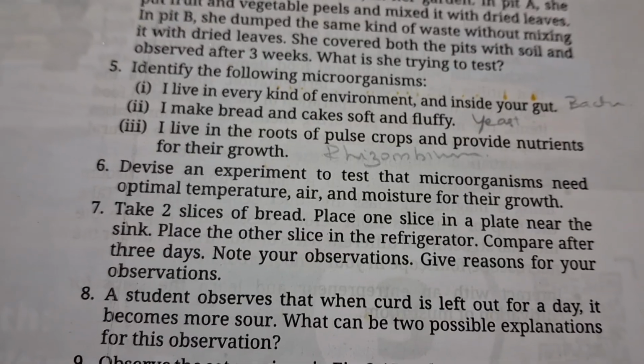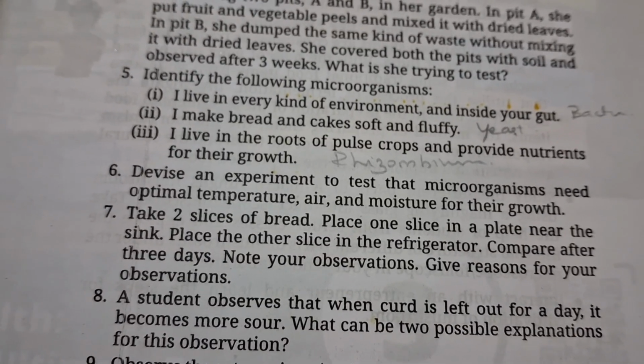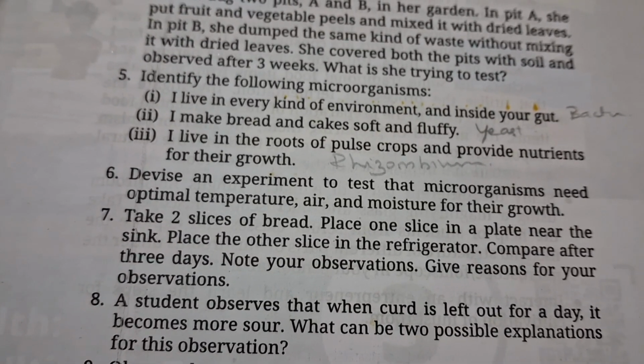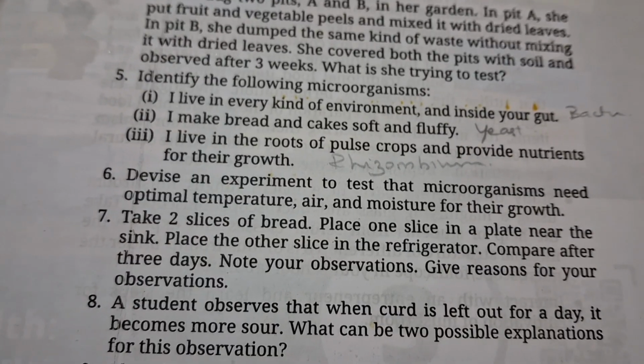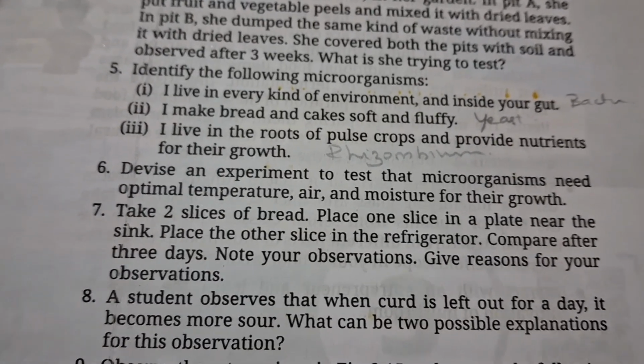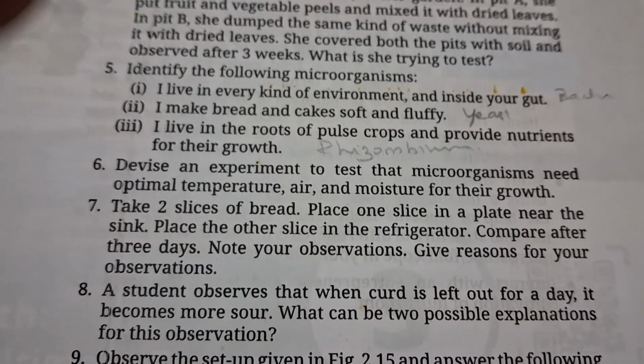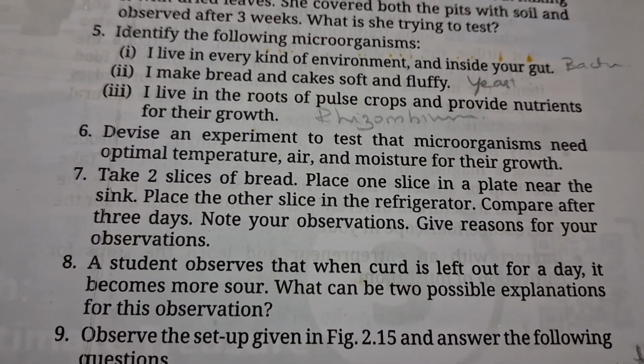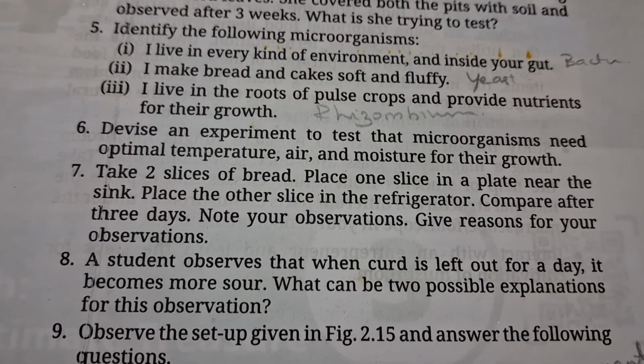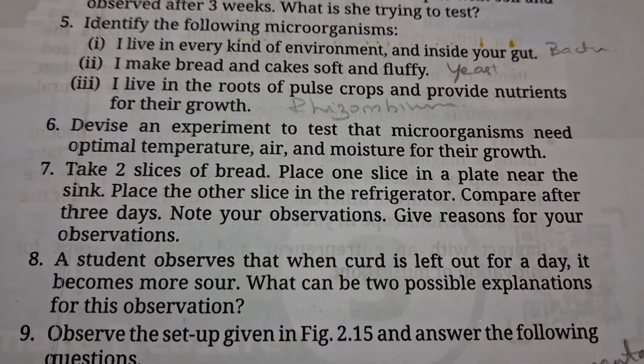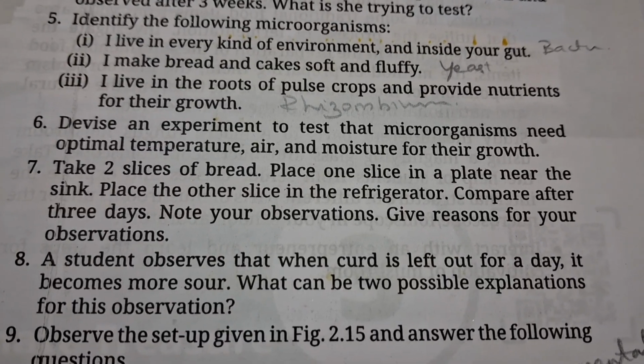For this, the answer is bread kept outside at room temperature will get more fungal growth due to warm temperature and spore formation. While bread kept in the refrigerator slows down the spore formation and hence no mold formation there. So the bread which is kept outside gets mold quickly.